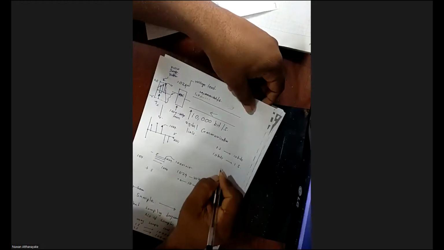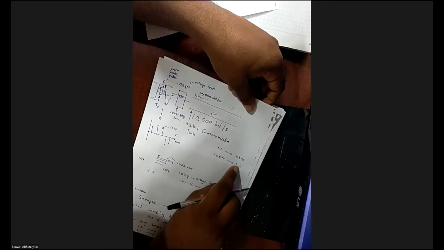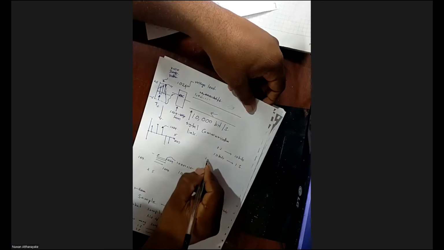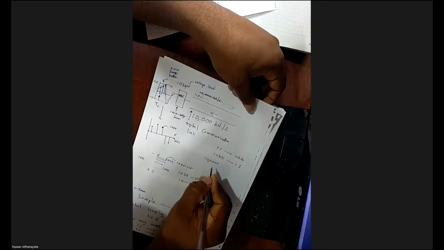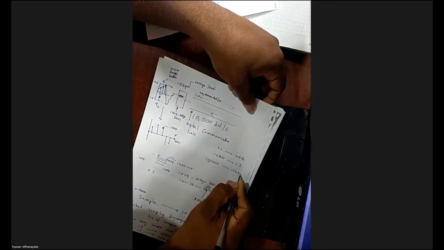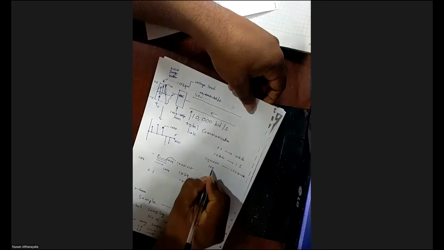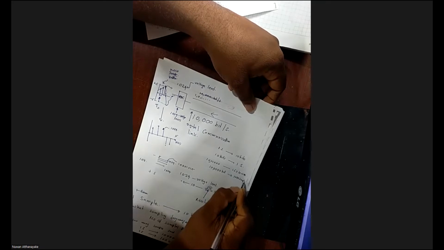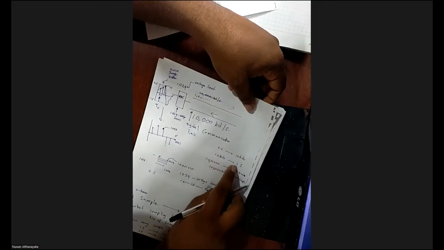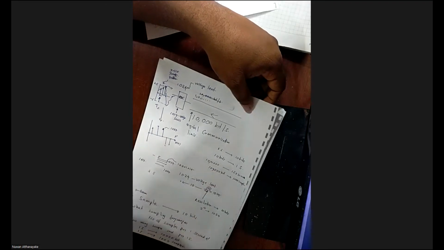So here you have 10,000 bits, which means 1,000 samples. 10 bits, one sample; 10,000 bits, 1,000 samples. Correct?